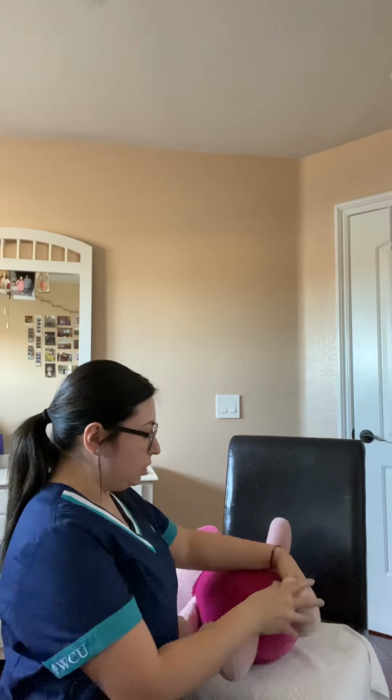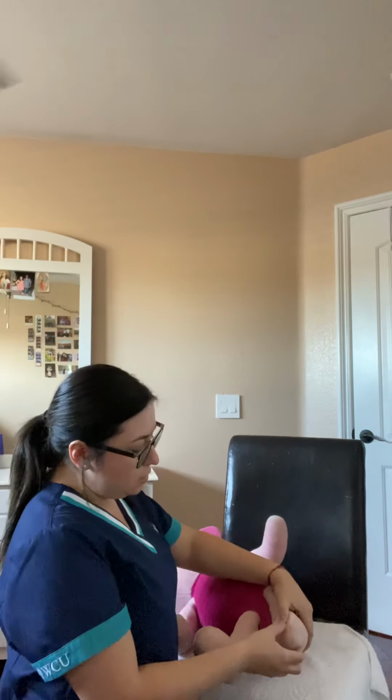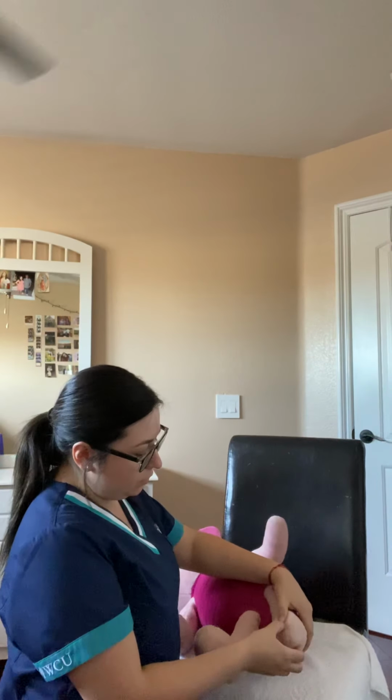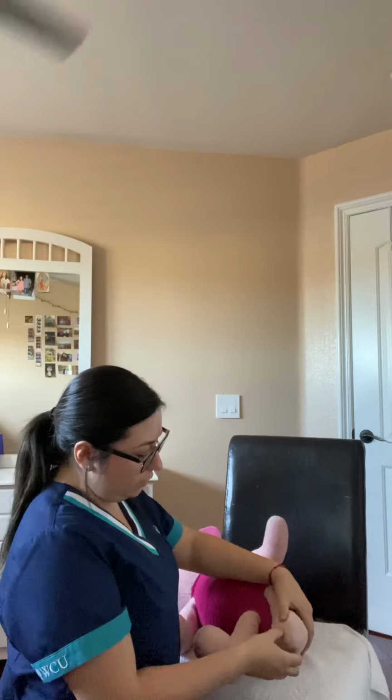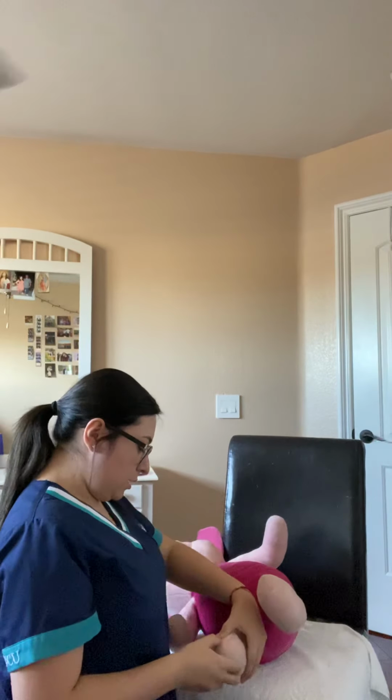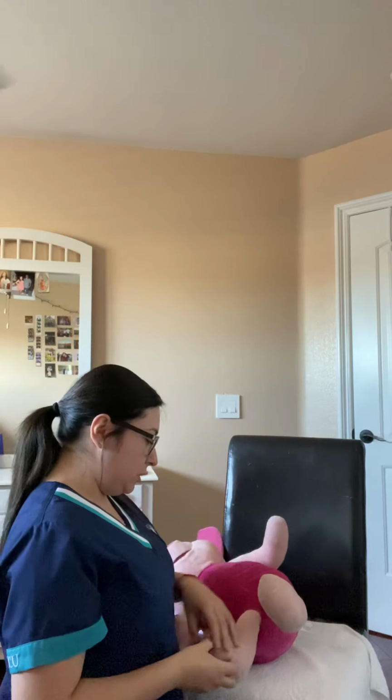Good. Okay, so I'm going to be checking for capillary refill. I'm going to be pressing on the edge of the nail bed. Good, less than 3 seconds.